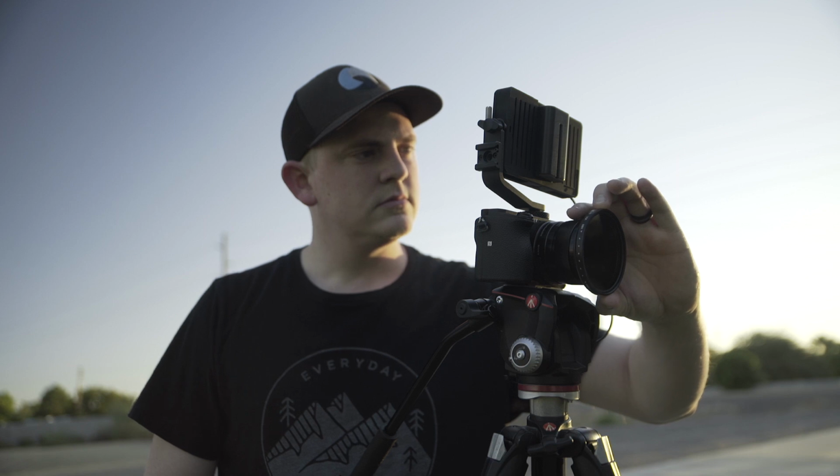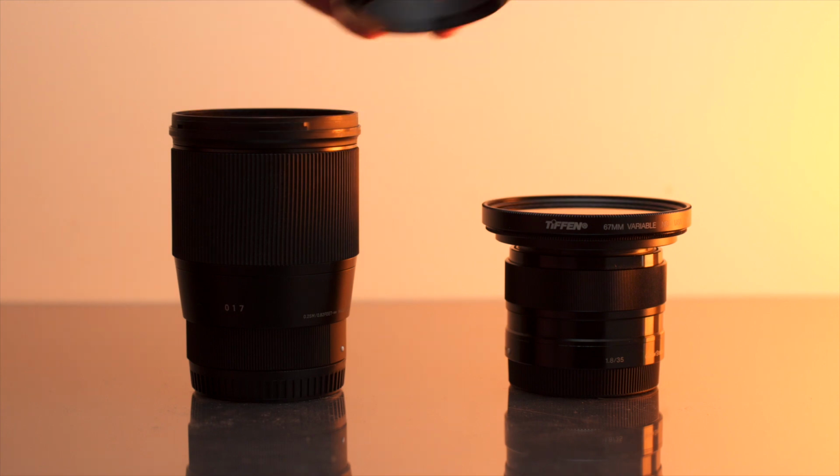The furthest I can take this variable ND is actually just one stop before max, and up to that point it works really well. Now it does add, again, of course, a little bit of vignetting around the edges, but when you don't have it close to max, I don't really notice any of that vignetting. Another thing about this variable ND filter is that you can't use your lens hoods with it, because it's just too big and they won't mount to it.